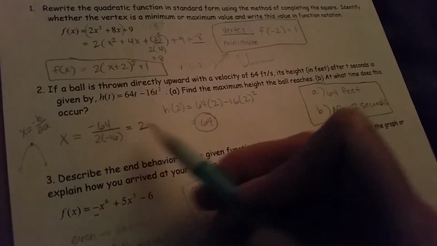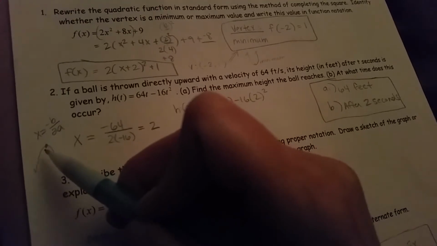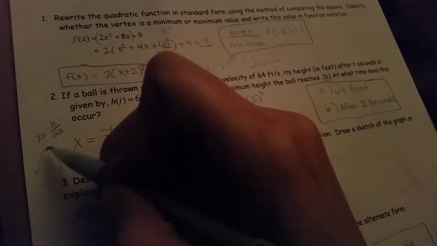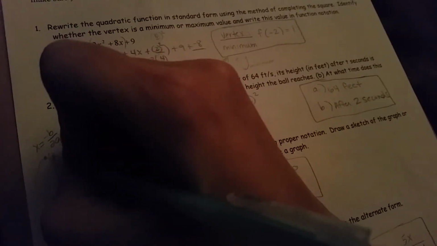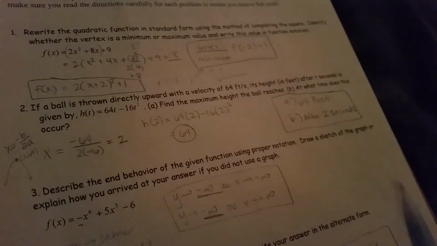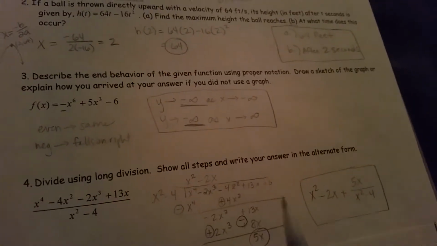So I did this by hand using algebra. You can also use the maximum function on your graphing calculator, and that would be a great way to check this. When you do that, you will get 64 as your max value. Okay, so after 2 seconds, the ball will reach 64 feet. Okay, so we're going to go on to number 3.